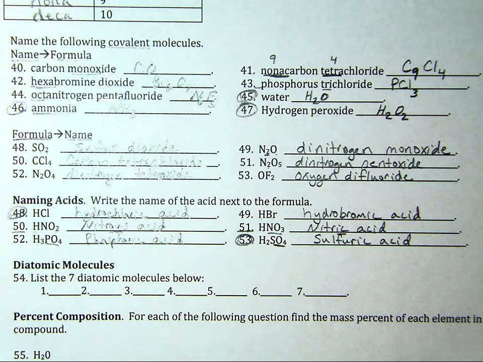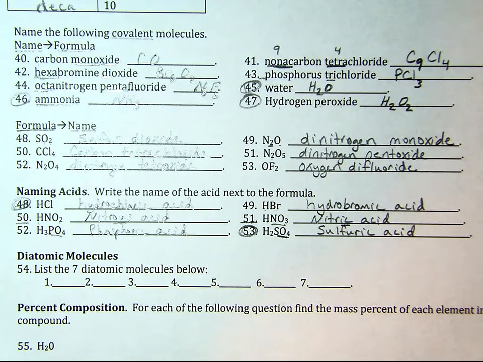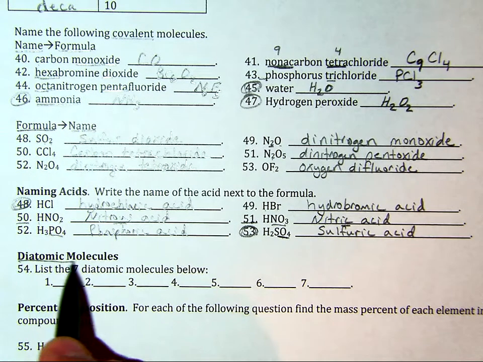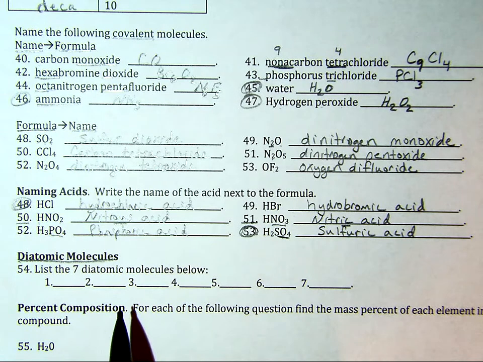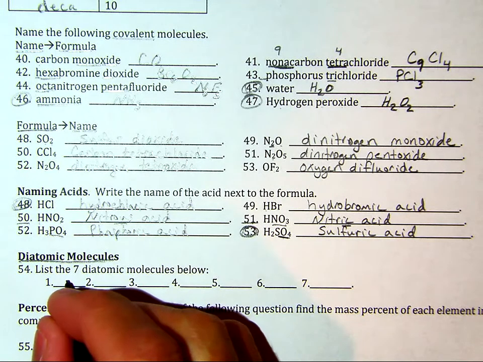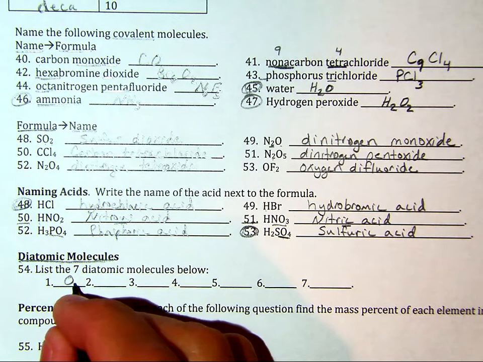Okay, so that's naming acids. Let's go on to number 54, and it's the diatomic molecules. If you remember, in class we came up with a mnemonic to remember the diatomic molecules. There's 7 of them. The mnemonic that we came up with was, ostriches never fly high in brown clouds. And so the ostriches starts with an O, and so that's for oxygen. So if oxygen is ever by itself, we put O2.